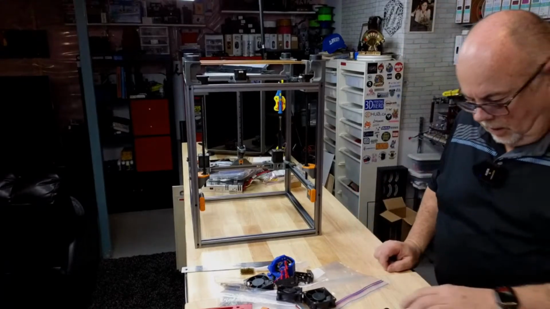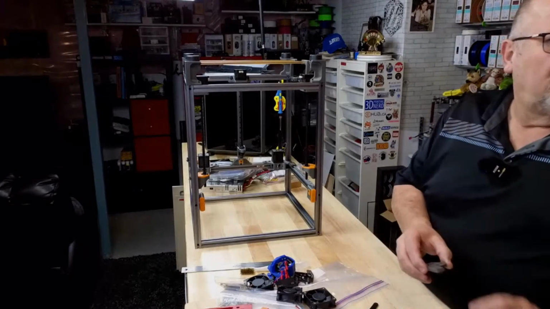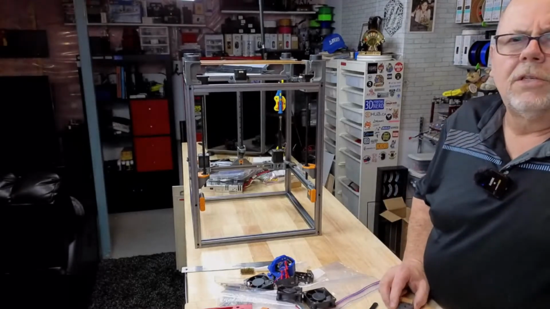Okay, so I need this part here. It looks like we're going to do the right XY joint first.